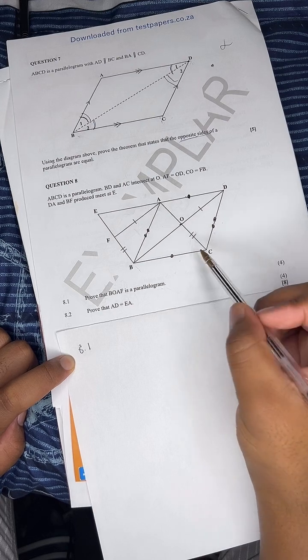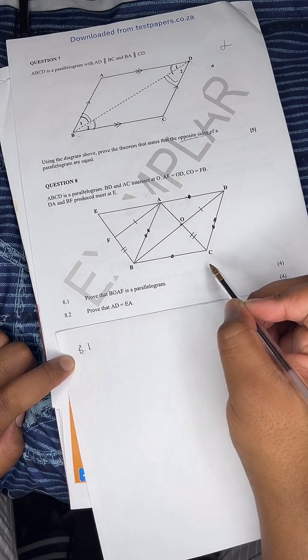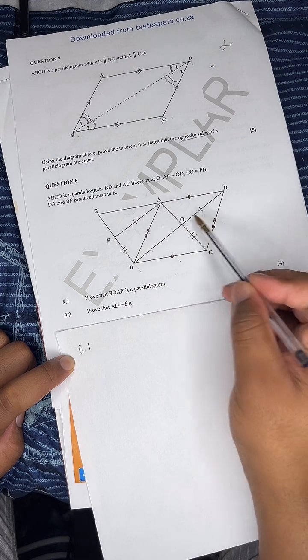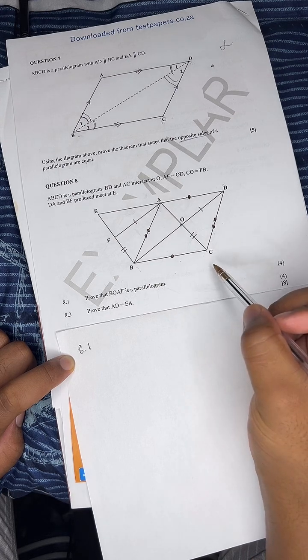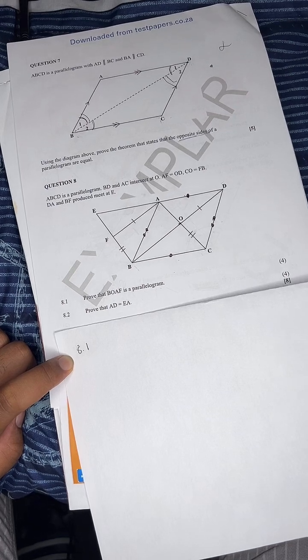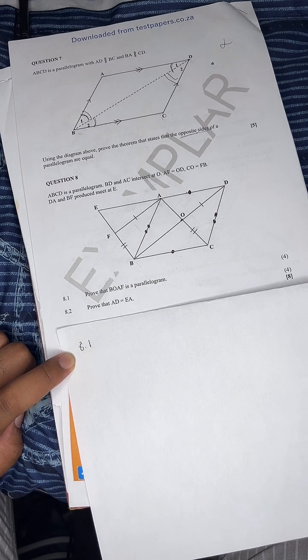Team Exit says I will start marking the equal sides. Toto says OC is equal to OA. Okay, and then what's the reason for that? Bisect AC. Okay, that's good, guys.